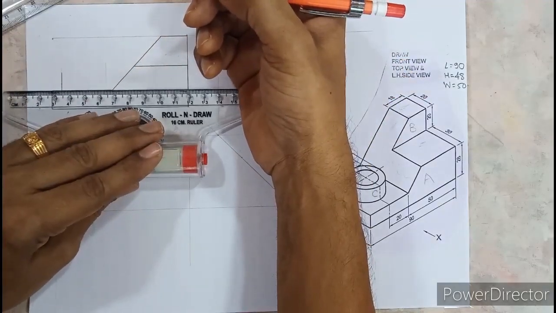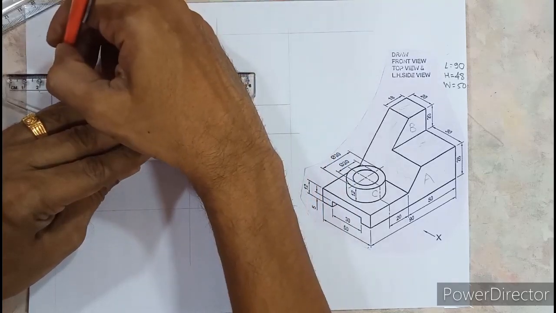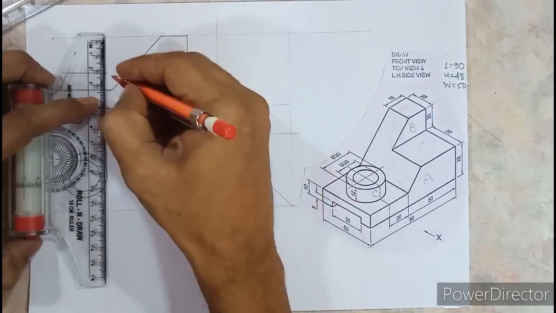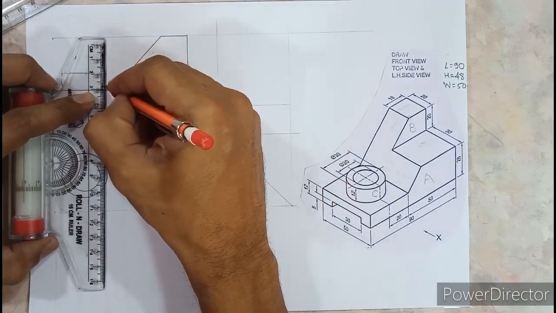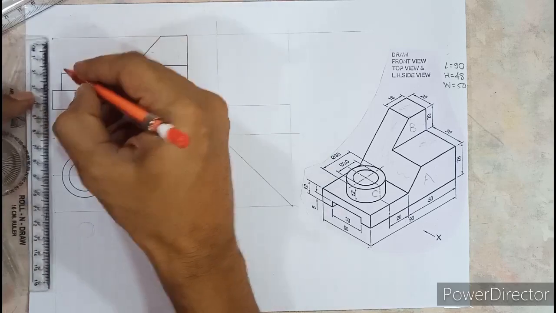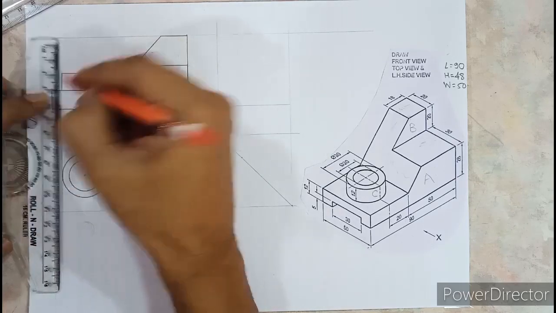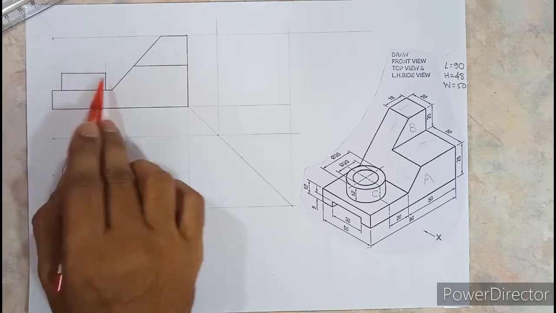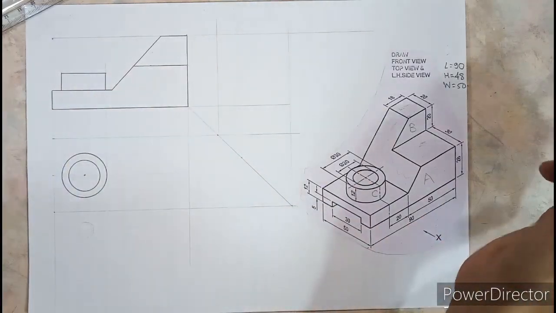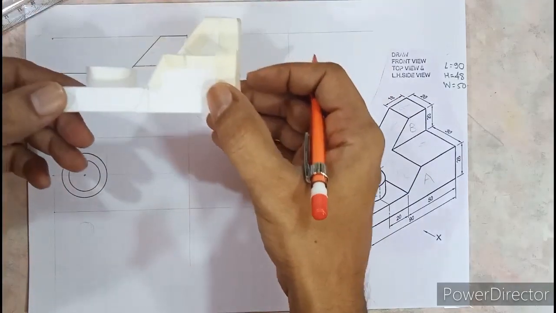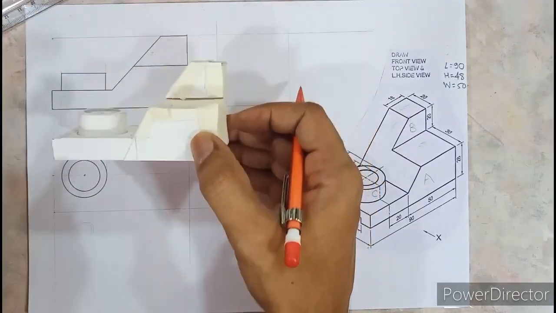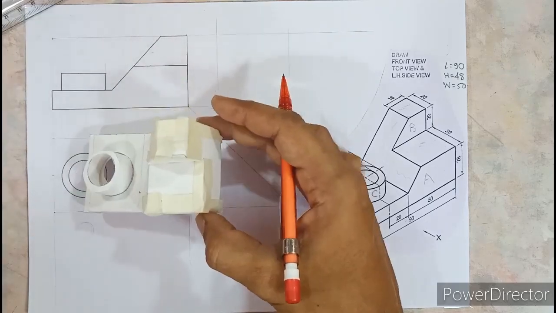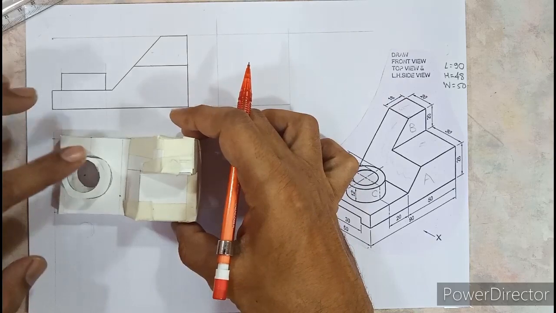Even here, and then close this. So that is how the cylinder is seen as a rectangle. Correct? So that is the front view. Once again, let us observe. Yes. So this cylinder, this rectangular portion is this one, what you can see. And in the top view, this is how it appears like.